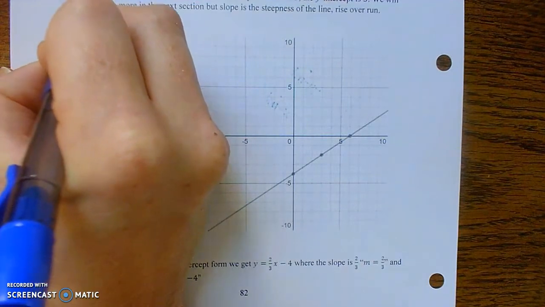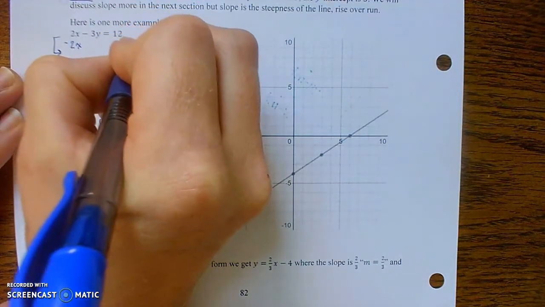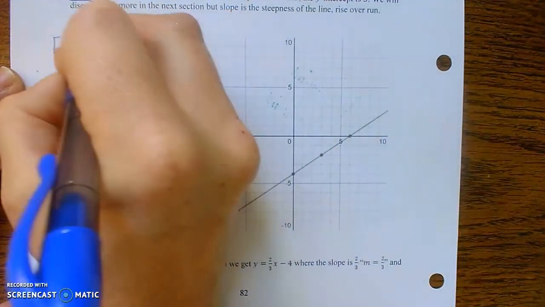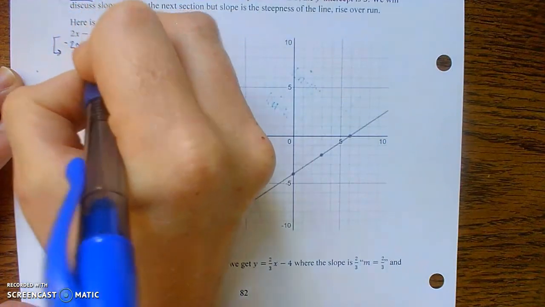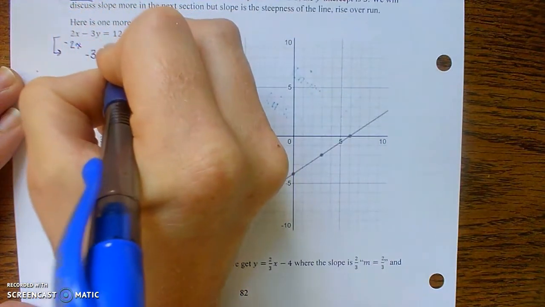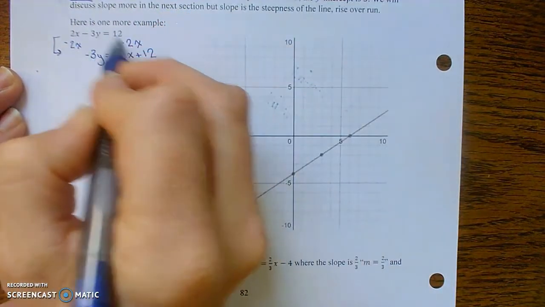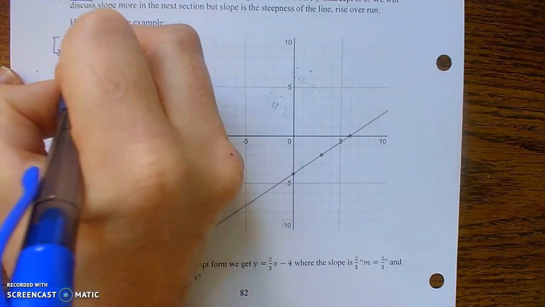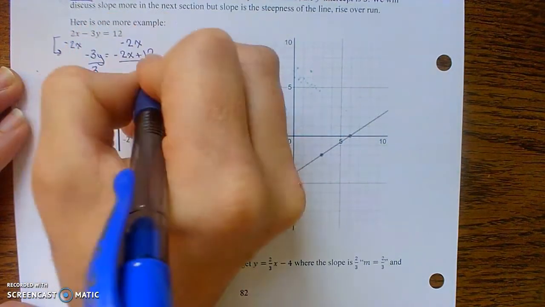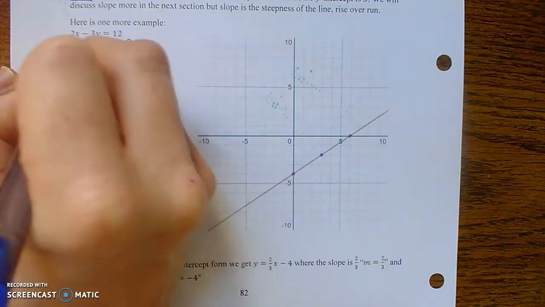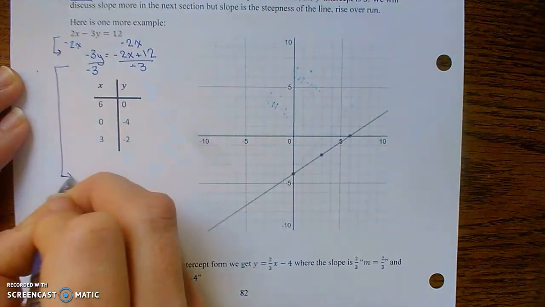So let me subtract 2x from both sides to get y by itself. So you got negative 3y equals negative 2x plus 12. You can't combine those terms because they're not like terms. And then dividing both sides by negative 3.